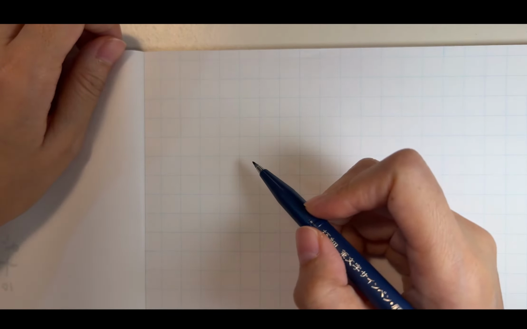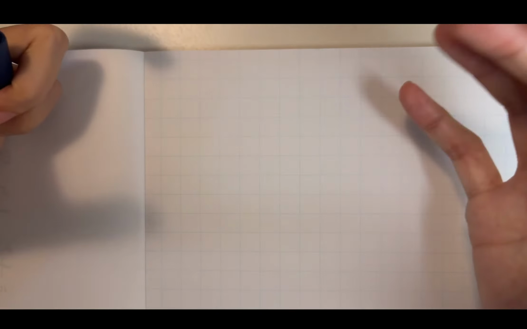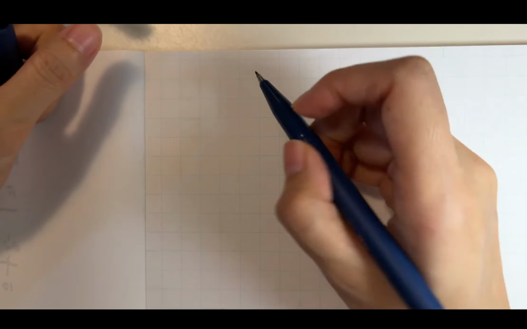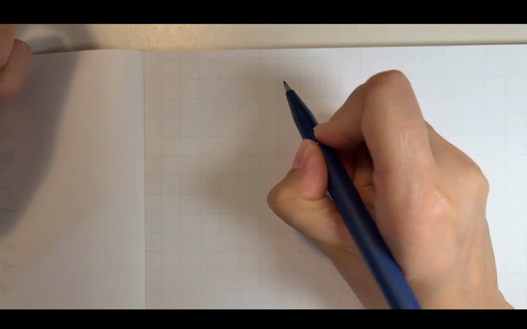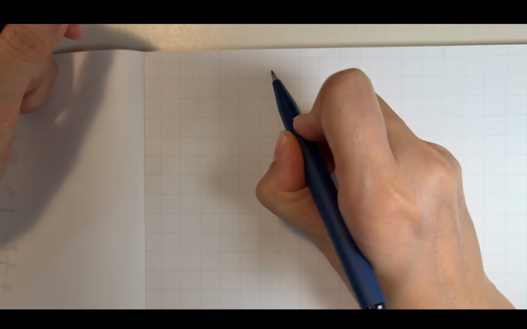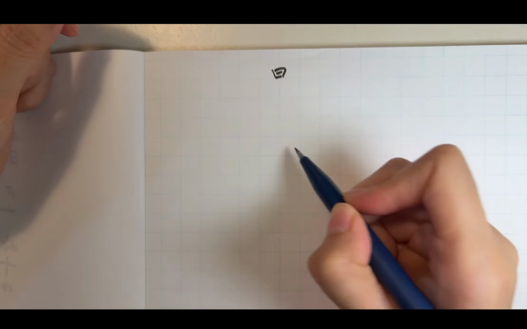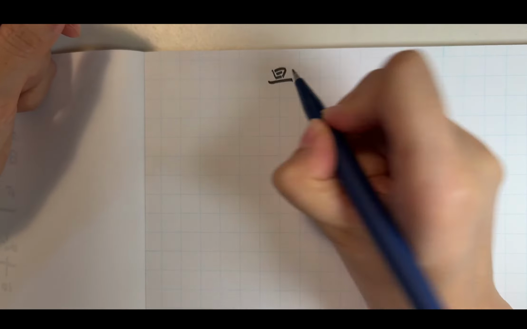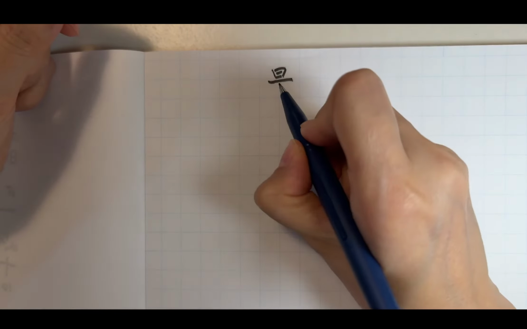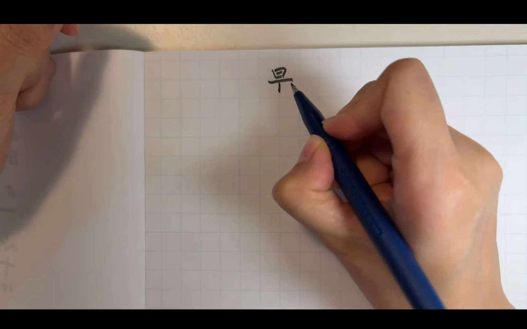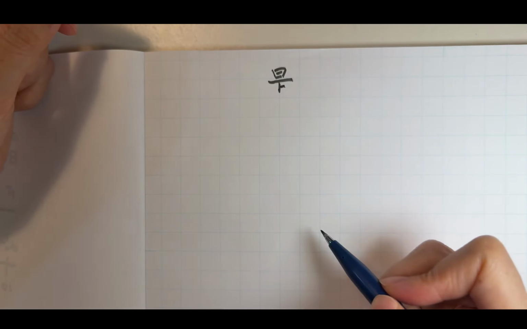And let's see how to write it. As I said in earlier videos, if you treat Chinese characters as Lego blocks, or like building blocks, you will see how easy it is. So we have the first building block, which is the top, is the 日. And the second part, you can treat it as the 横. And then you can treat the third one as this.